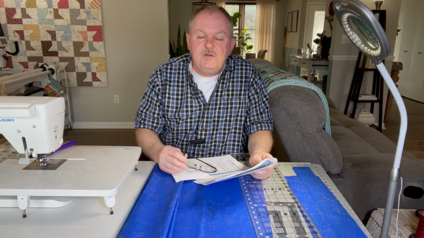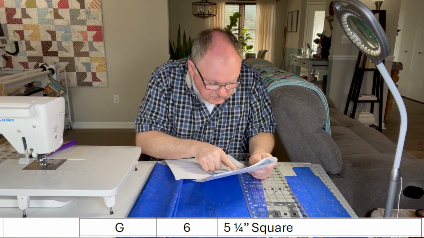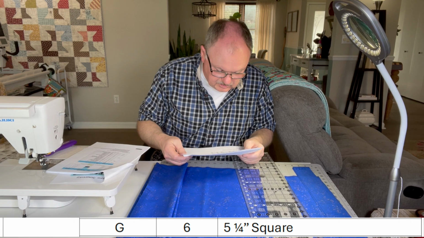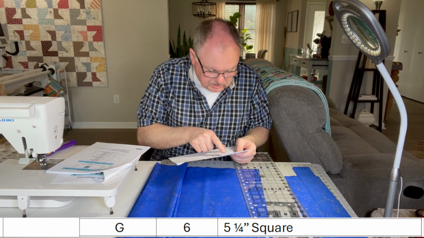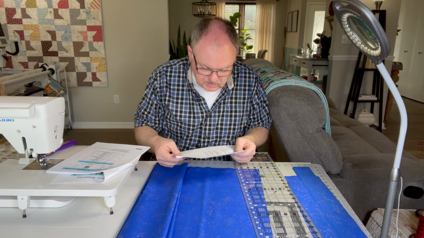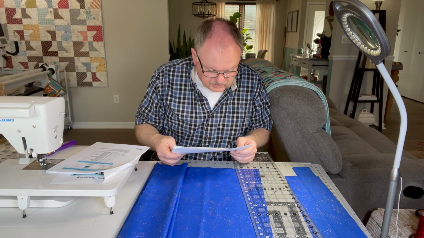Okay, now moving on to fabric G. With our blue fabric, we need 6 5 1/4 inch squares. So looking at my list of how many strips to cut for that fabric, I can get 8 out of a strip. So I only need 1 strip at 5 1/4.